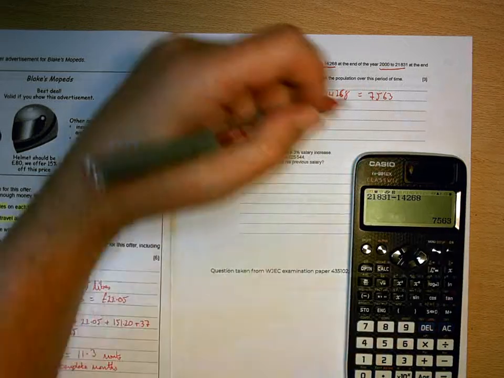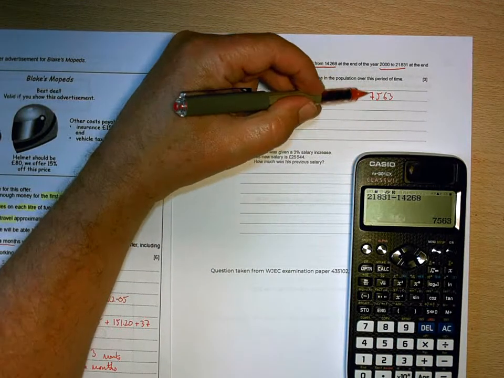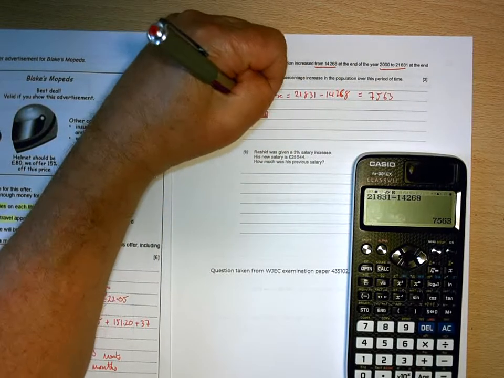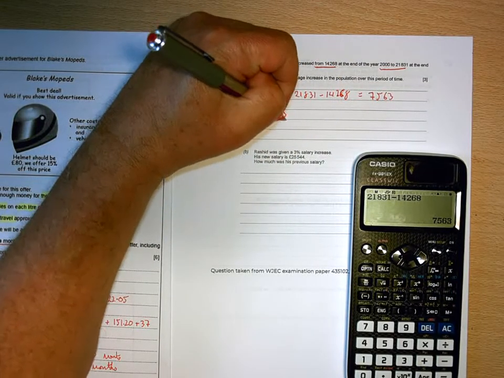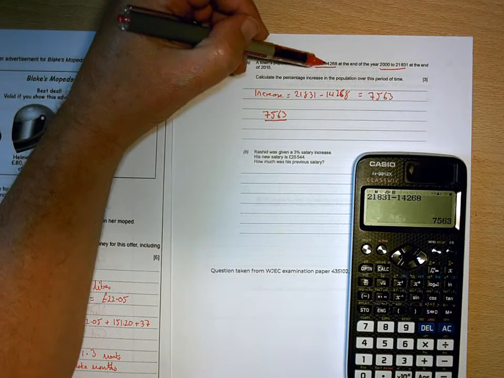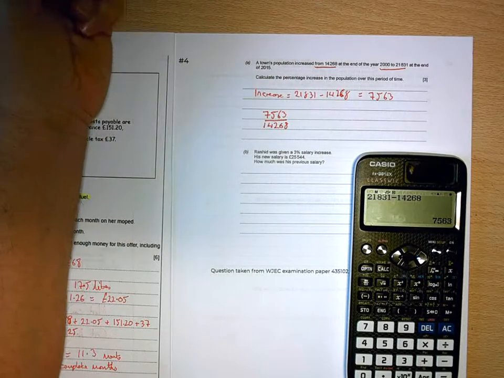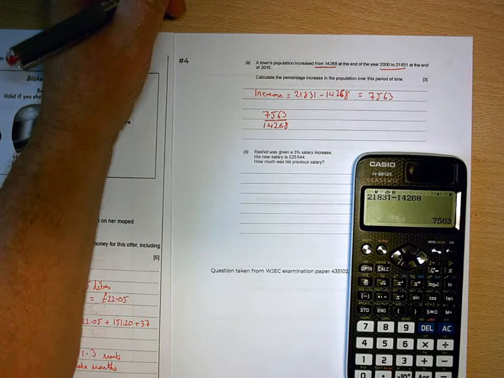So whenever you've got a percentage change, whether it's an increase or a decrease, it's the amount of increase or decrease divided by what it started. What was its starting value? Well, it moved from 14,268. So if the question was asking you what fraction, that would be the answer.